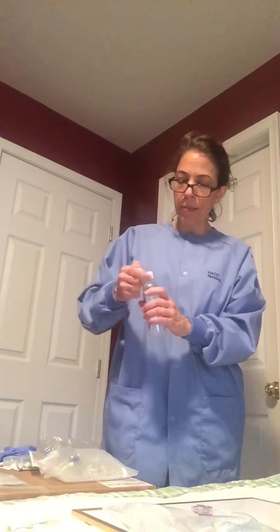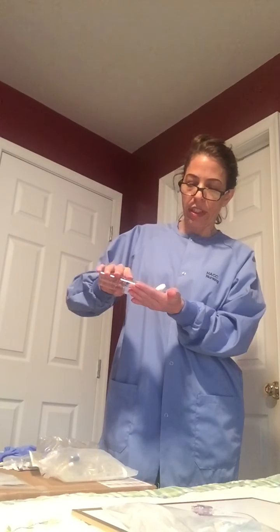I've provided for privacy by closing the door, and I'm making sure that the patient is safe. The bed is down, the bed rail is up, and I'm going to go ahead and perform hand hygiene.